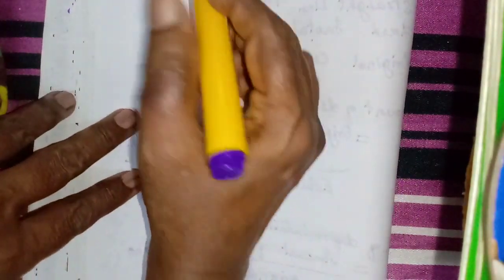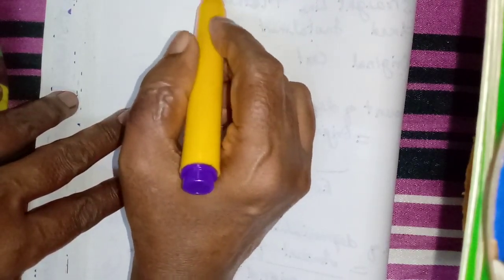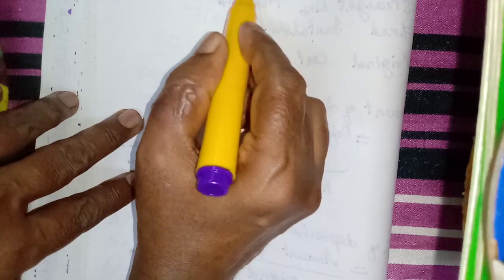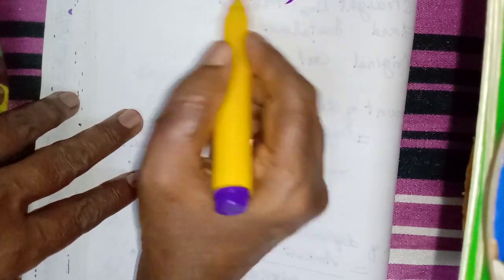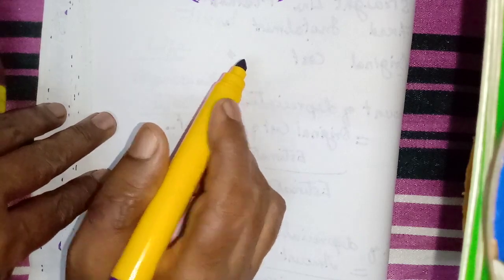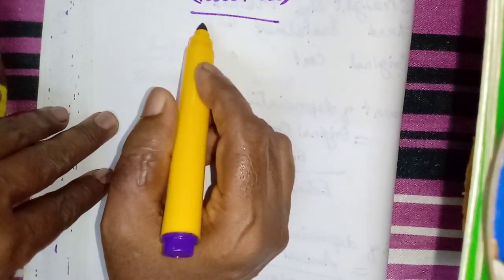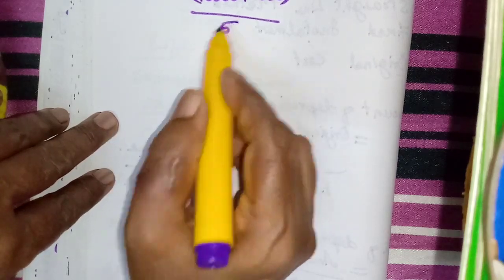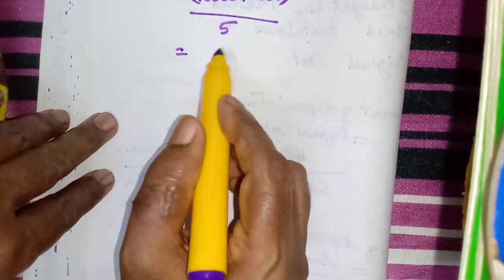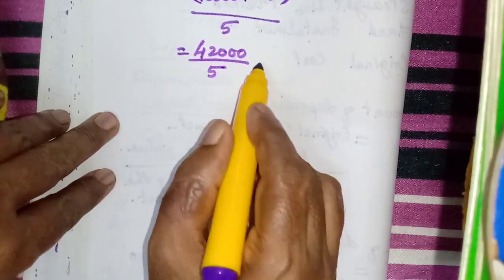Here the original cost of the asset, how much? Here 40,000 plus 2,000. Scrap value is not given, leave it. Divided by estimated life of the plant, 5 years. So 40,000 plus 2,000 is 42,000 divided by 5.